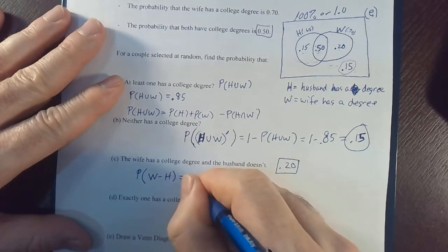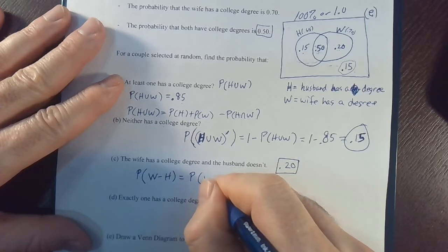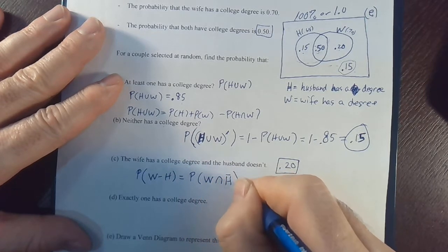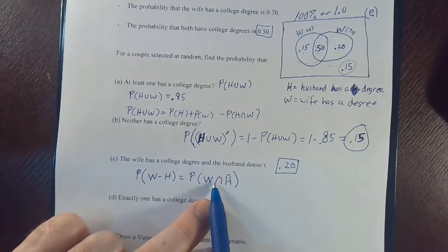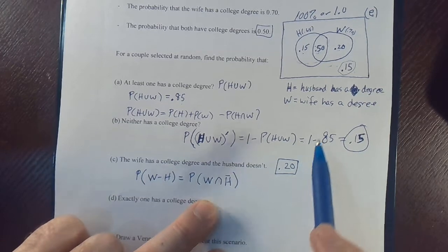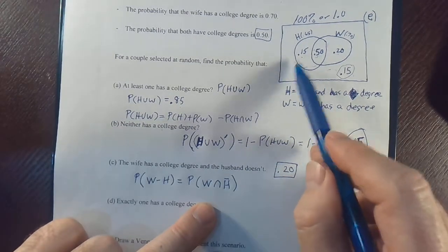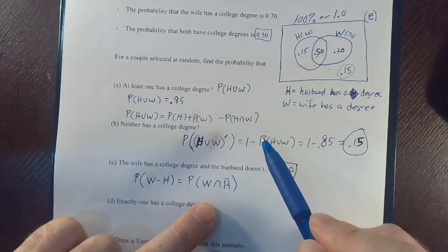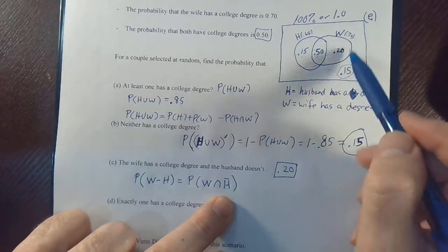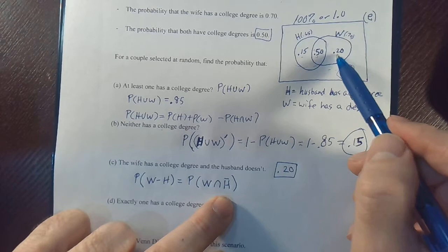Or you could call it this. You're in W and you're not in H. You're in W and you're in H complement, which means you're not in H. There's only one region, one of these four regions, 1, 2, 3, 4, where you're in the W circle and you're not in H. You're outside of H. It's this one region right here.